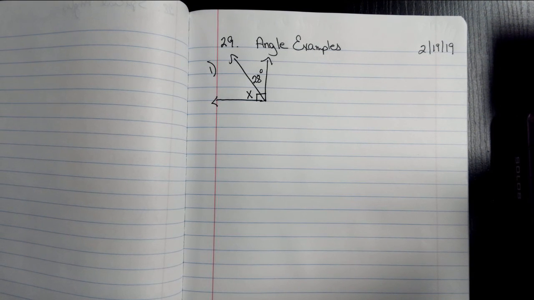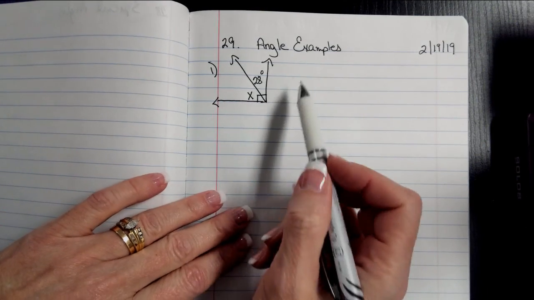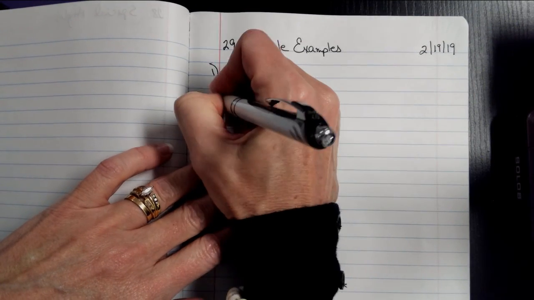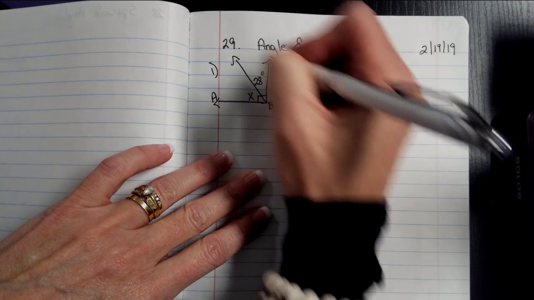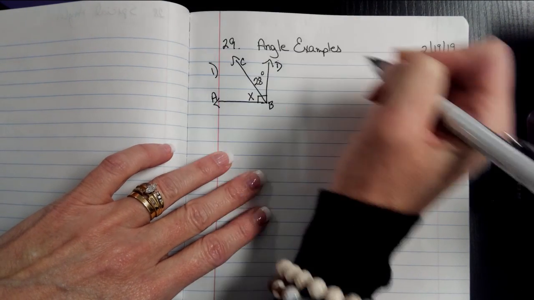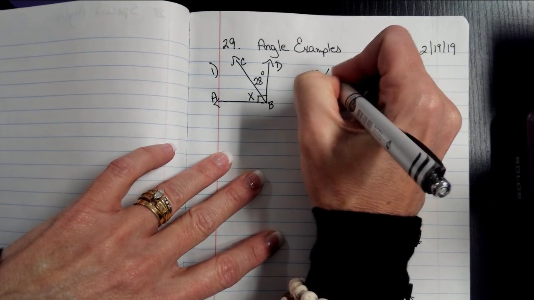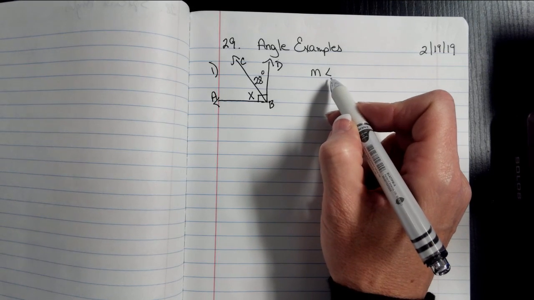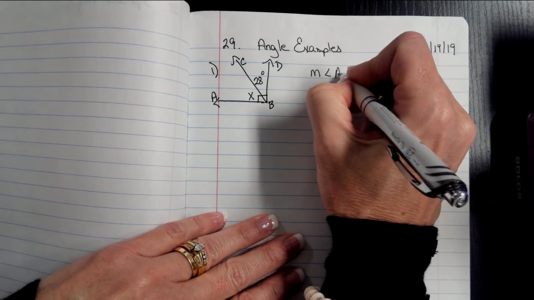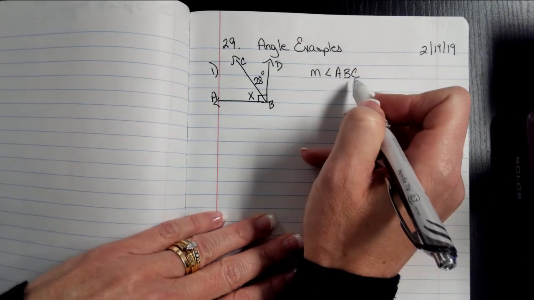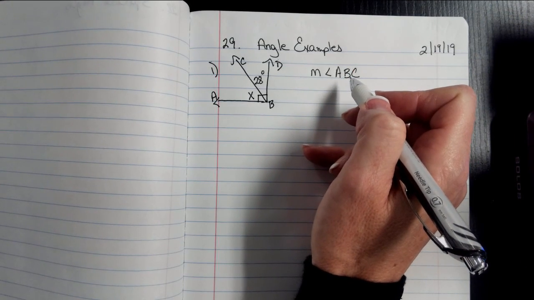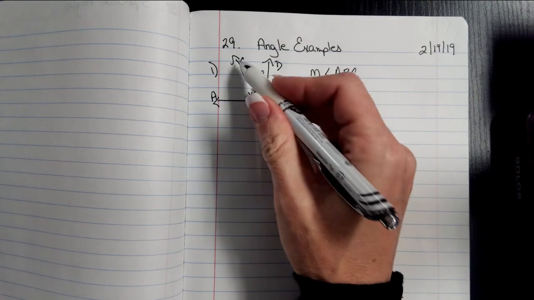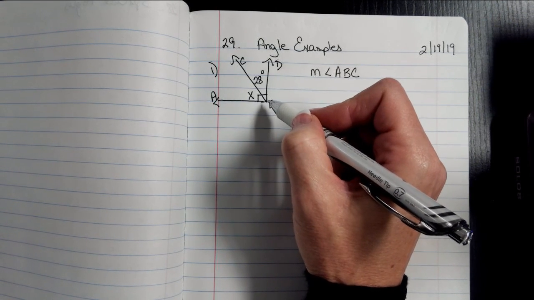Okay. All right, so if we know they are making complementary, what do we know they total? 90 degrees. Let's label these. Let's say this is A, B, C, and D. So let's say I'm looking for the measure of angle, and then we just put M for measure. We put the angle symbol to recognize the angle, and then A, B, C. And the letter in the middle of your label is where your vertex is. That's where your two rays come together. That's the point of the angle that we're looking at.